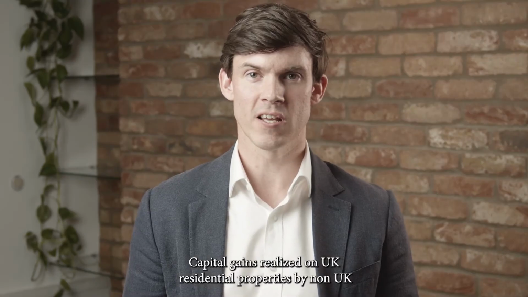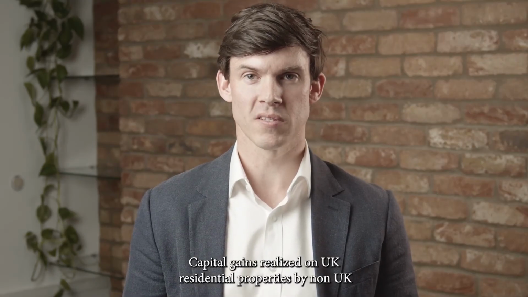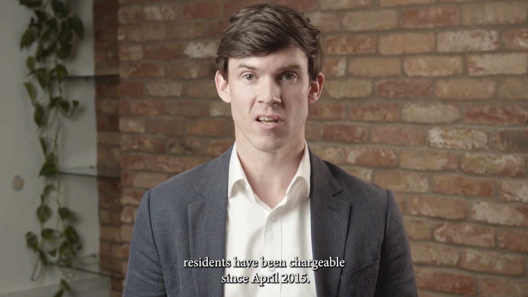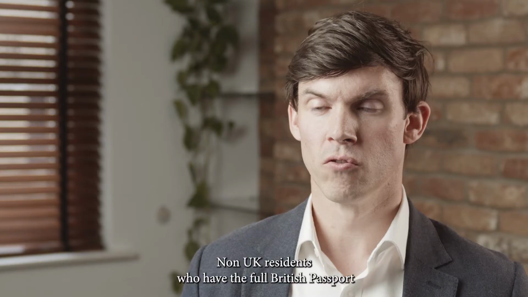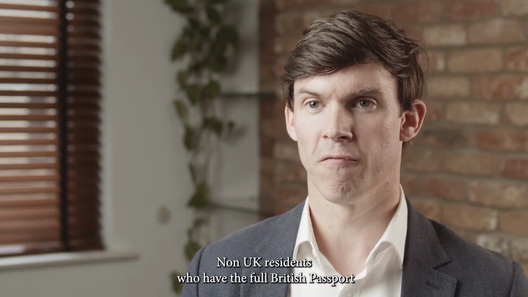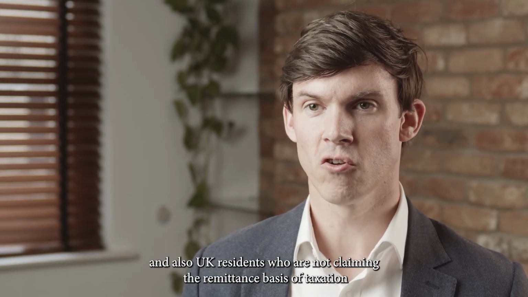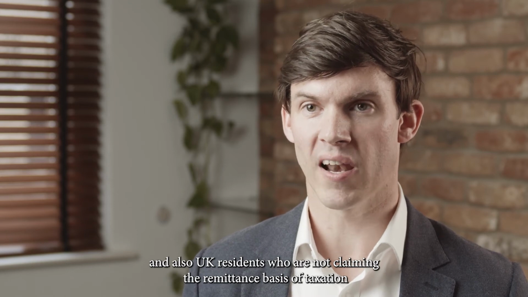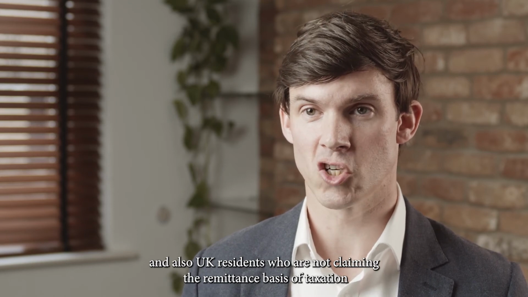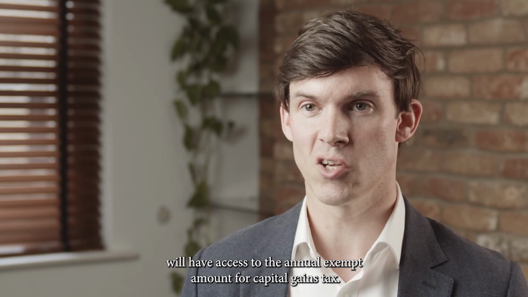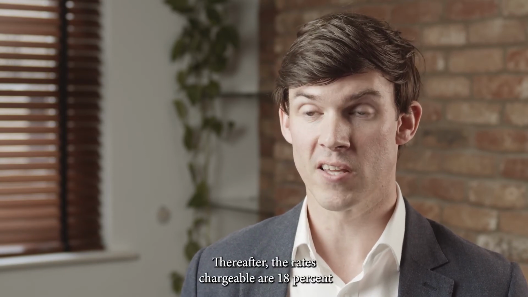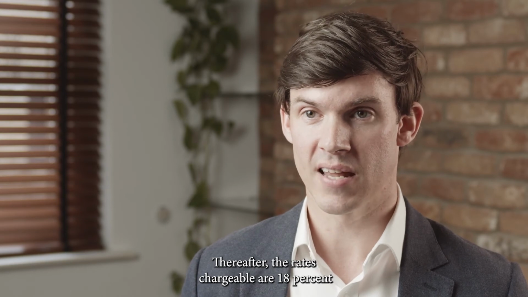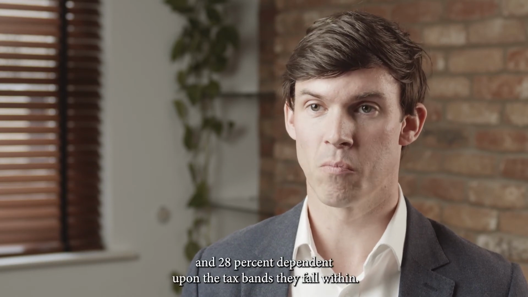Capital gains realised on UK residential properties by non-UK residents have been chargeable since April 2015. Non-UK residents who have the full British passport and also UK residents who are not claiming the remittance basis of taxation will have access to the annual exempt amount for capital gains tax. Thereafter, the rates chargeable are 18% and 28%, depending upon the tax bands they fall within.